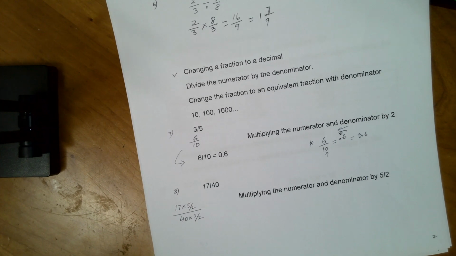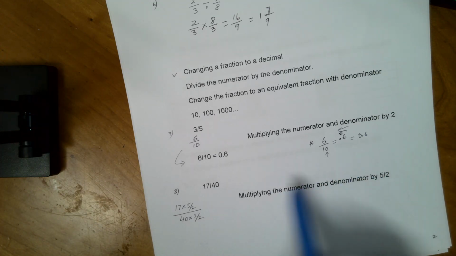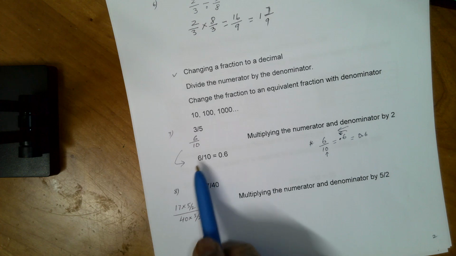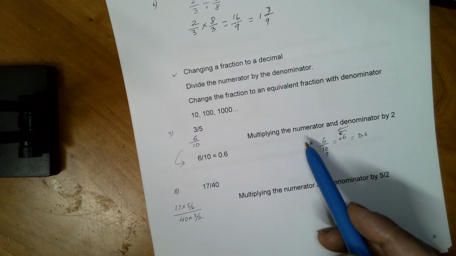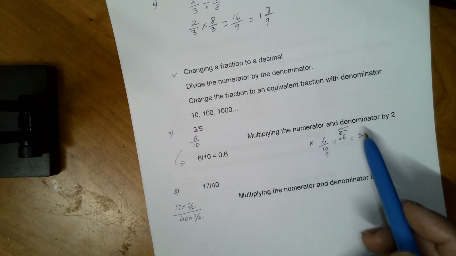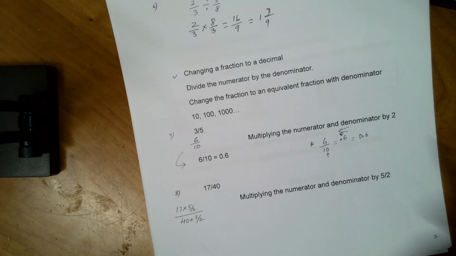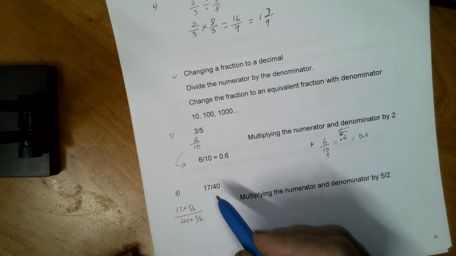Then sometimes you get a fraction where it is difficult to do it this way, where you simply multiply numerator and denominator by some number. Sometimes it's not possible. So I just give you one example here.